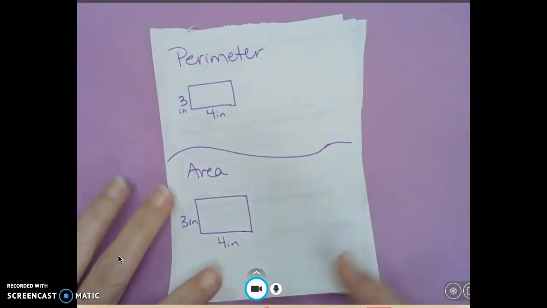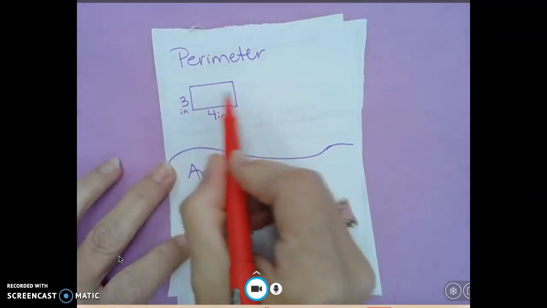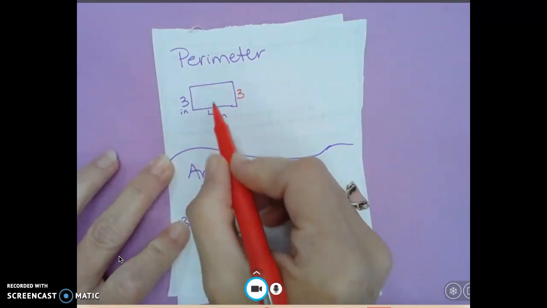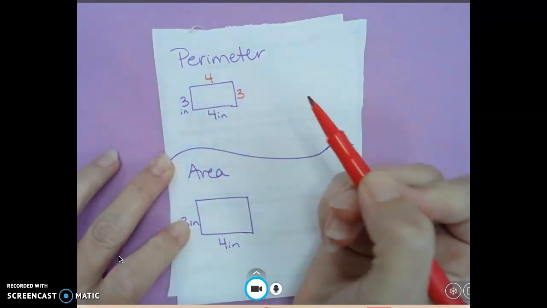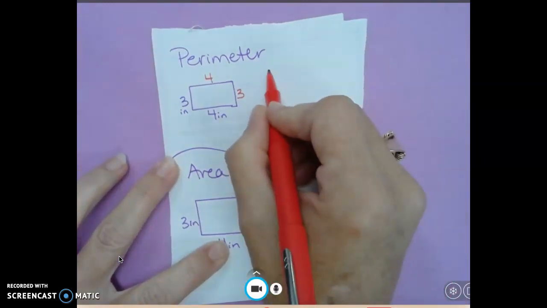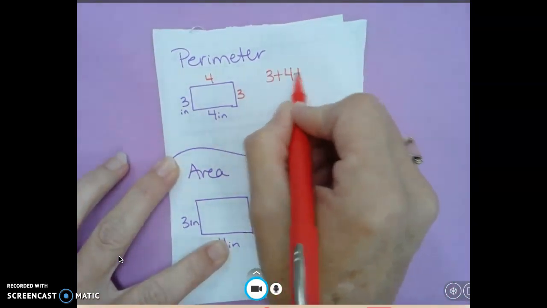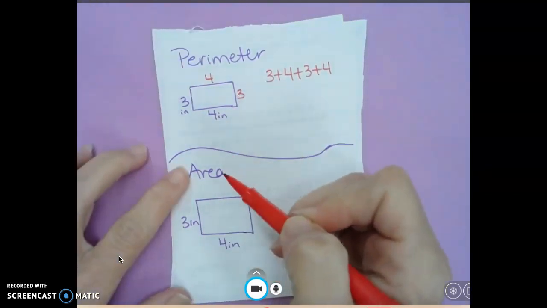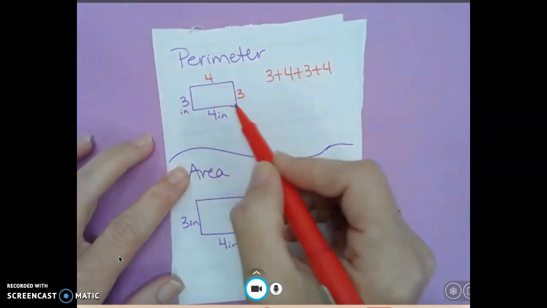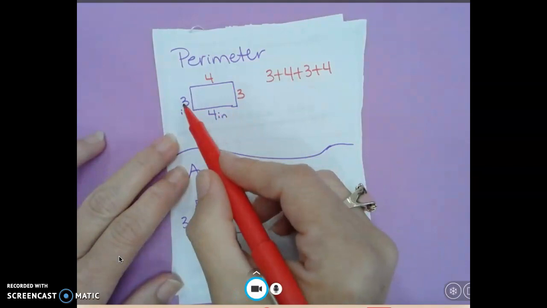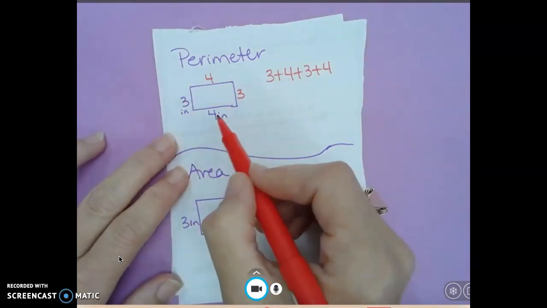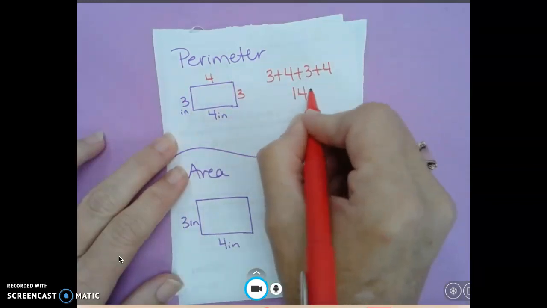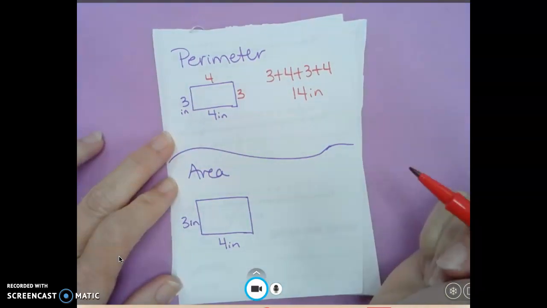Now for a rectangle, I'm sure that you remember that opposite sides are equal. So if this side is 3, this side is 3, and opposite sides equal and parallel, this side must be 4. So I'm going to add 3 plus 4 plus 3 plus 4. I've got both 3's and I've got both 4's. So I've got all the information that I need, and when I add all of that up, 3 and 4 make 7, plus 3 more make 10, and then my last one's going to give me 14 inches. So my perimeter will be 14 inches.